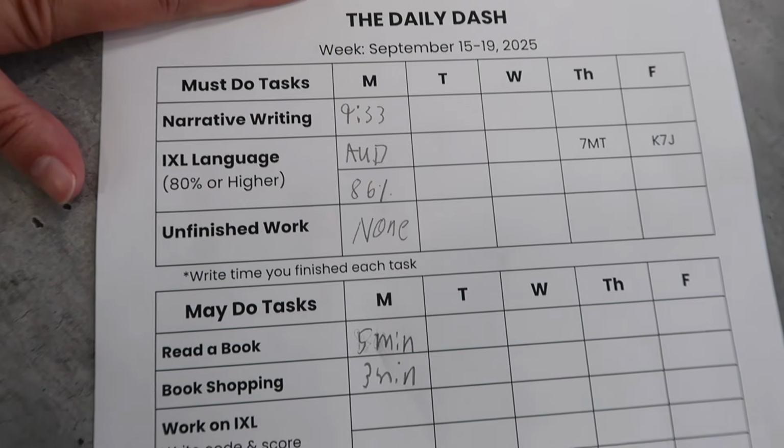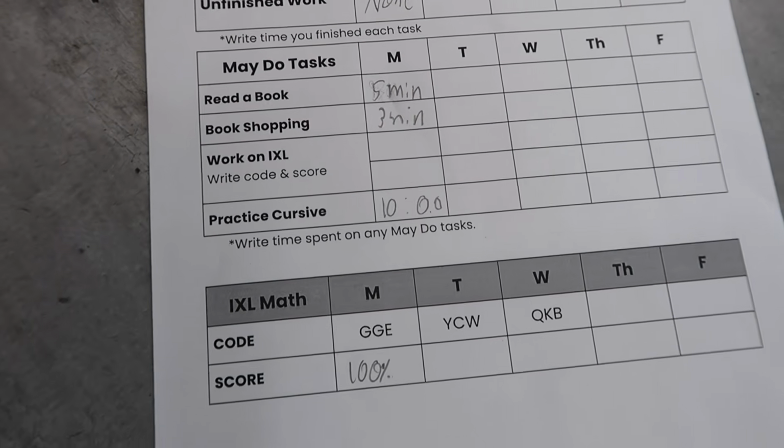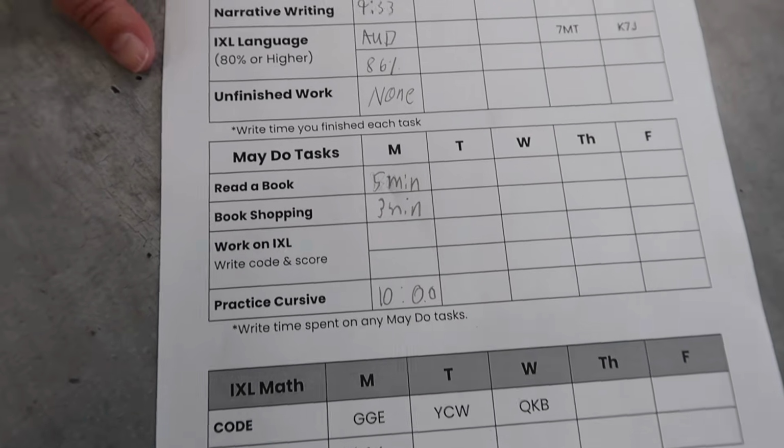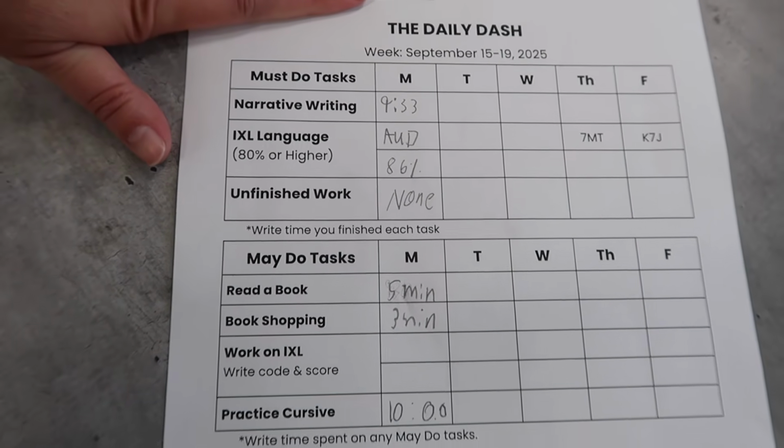So I've changed it up a little this year. Plus, I wanted to hold a little bit more accountability with my students, especially in their online programs. And so I created a must-do, may-do checklist that we move through. So it allows space for students to write the scores that they're making on these online programs, because I've also found that students will just go through it to say they did it when they didn't actually take their time to do their best.